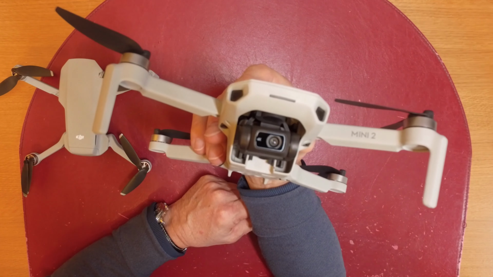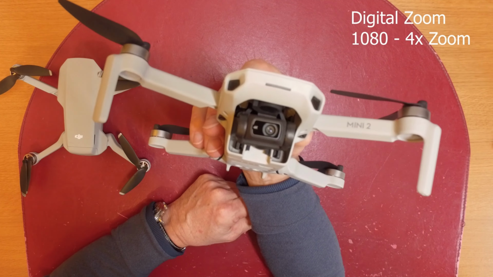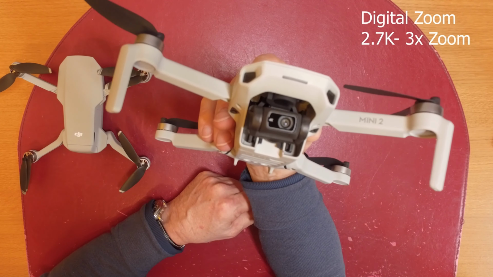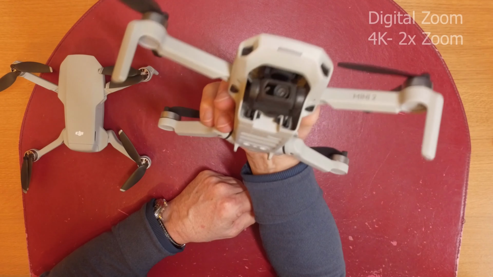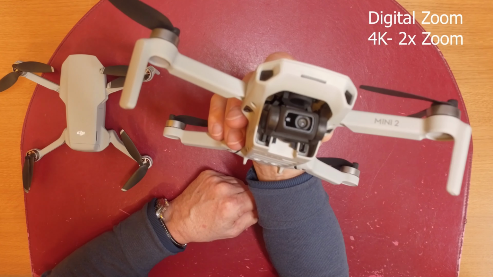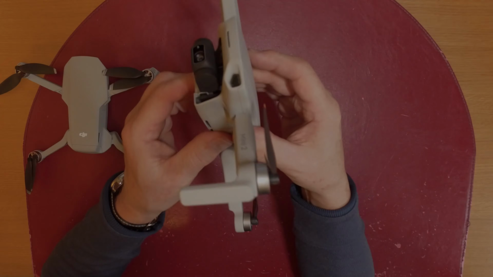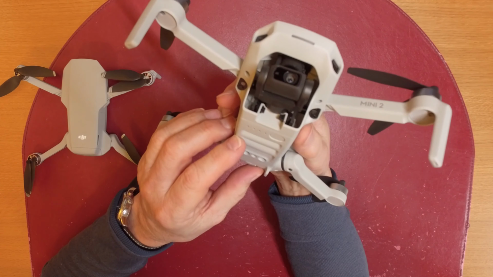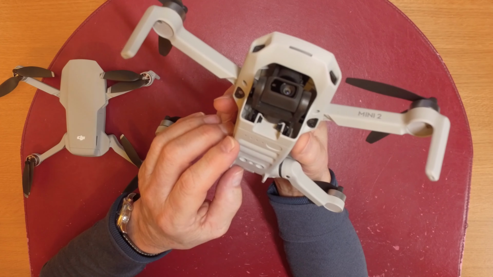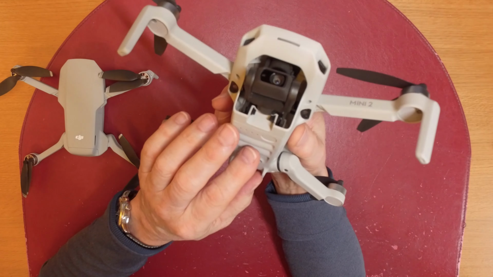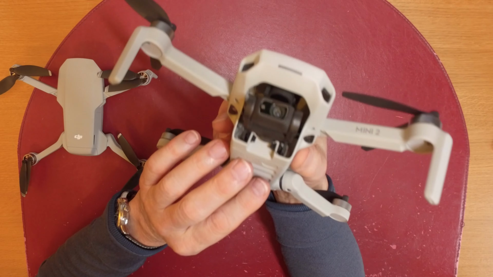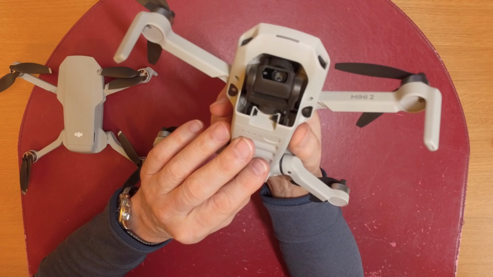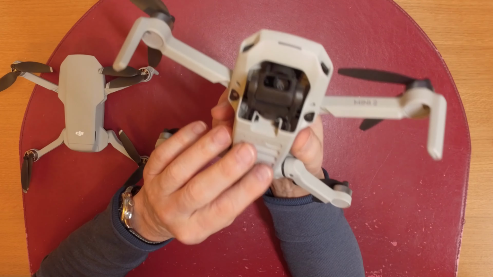So you can zoom in at normal 1080 to 4 times digital zoom. You can zoom to 3 times the digital zoom on 2.7K, and you can zoom to 2 times digital zoom on the 4K footage. The fifth thing it has is an AEB option, and that takes 3 bracketed photos to produce an HDR image. And the 6th difference is it has a panorama option, offering 3 different types of panorama photo: 180, wide scale, and the sphere.